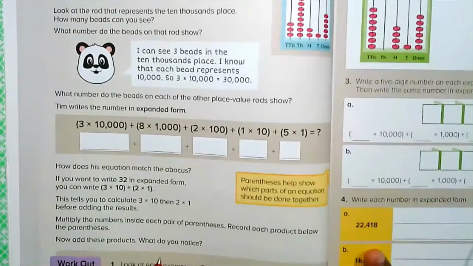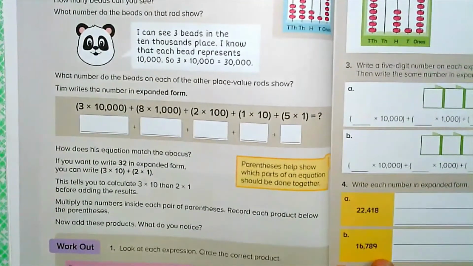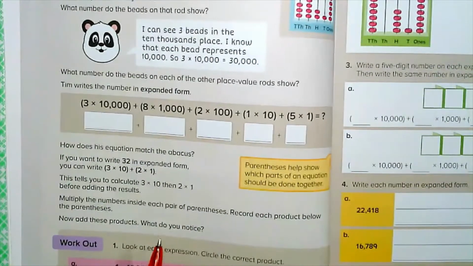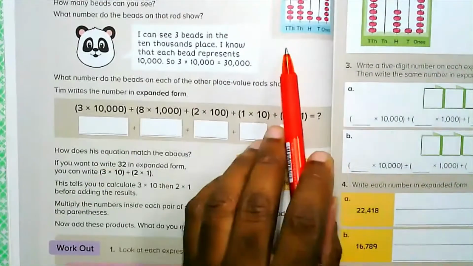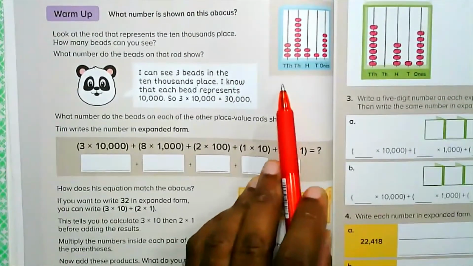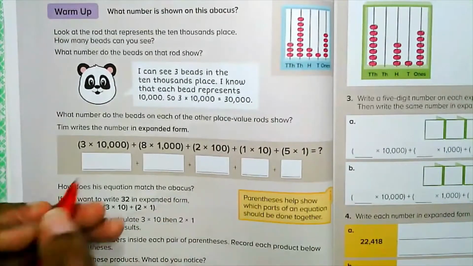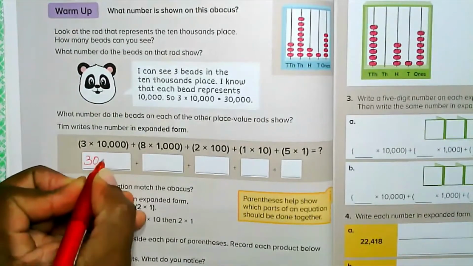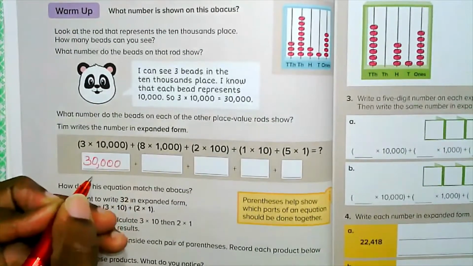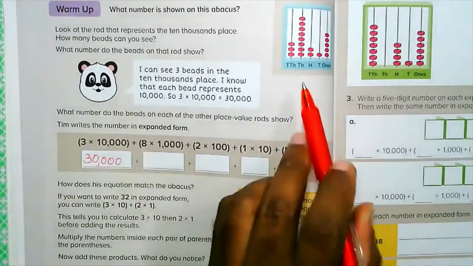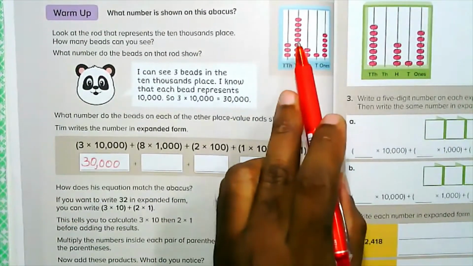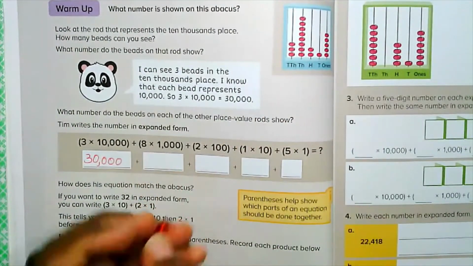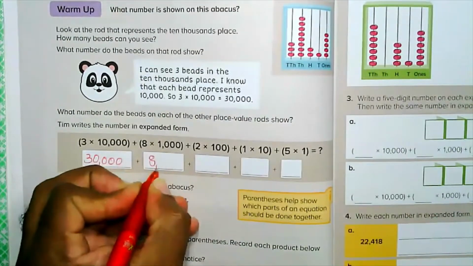So what number do the beads on each of the other place value rods show? Let's write them in the expanded form right here. So we have 3 beads, so it will be 3 times 10,000, which is 30,000. We have 8 beads here: 1, 2, 3, 4, 5, 6, 7, 8. 8 times 1,000, which is 8,000.